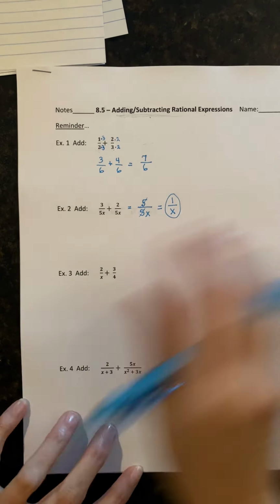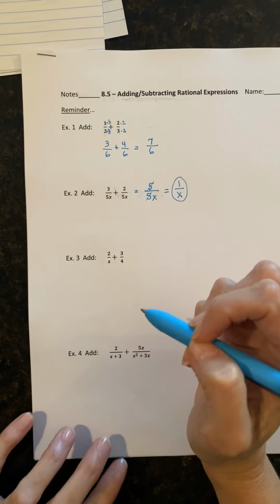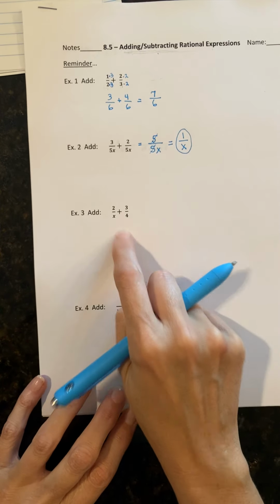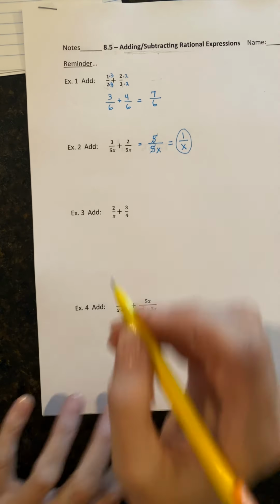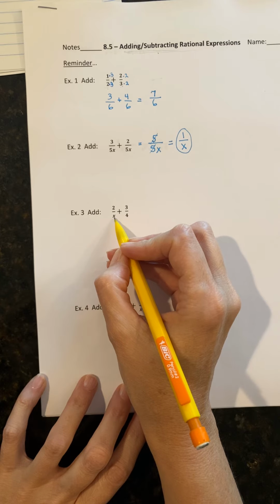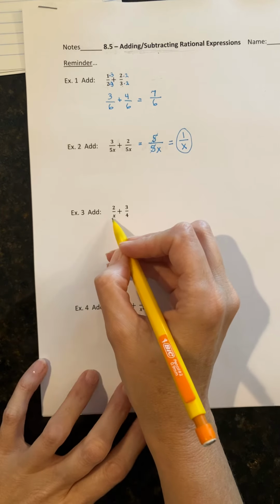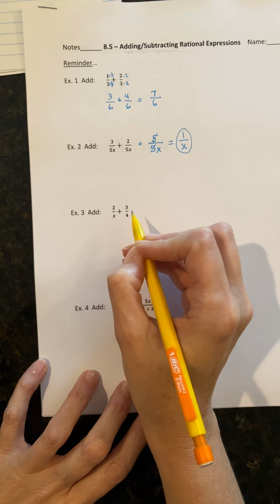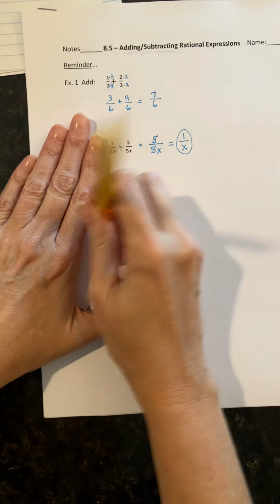All right, example 3. So see, now it gets a little harder. The bottoms do not match. So we have 2 over x plus 3 over 4. You have to have a common denominator. You have to make those bottom numbers match. Okay, so basically the rule of thumb is they have to have what each other has. In other words, this x has to have what that one has. So it has to have a 4. And this 4 has to have what that one has. So it has to have an x. That's kind of the rule of thumb.